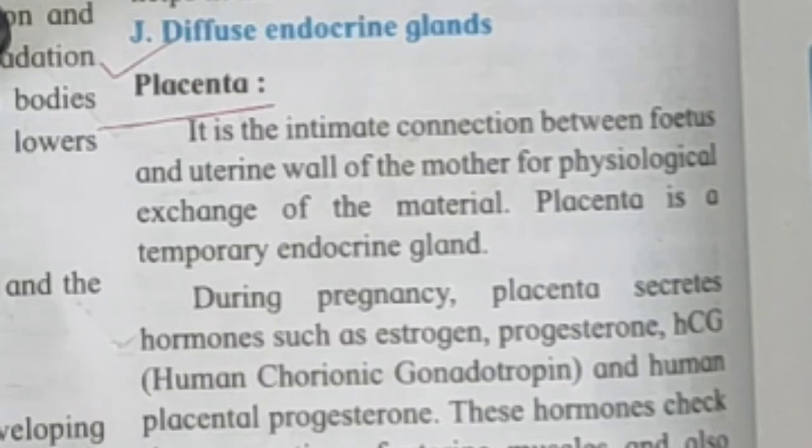All these hormones are helpful in pregnancy, and these hormones always maintain the contraction and relaxation of the uterine muscle, as well as the thickness of the endometrium, which is the layer of the uterus. That's why these hormones are helpful in pregnancy and maintain all pregnancy development and changes.